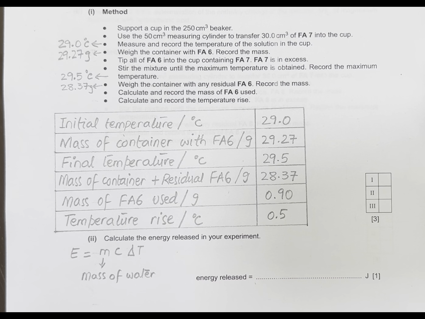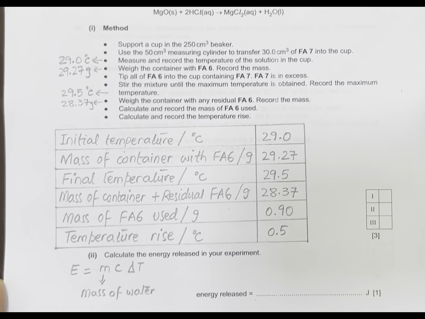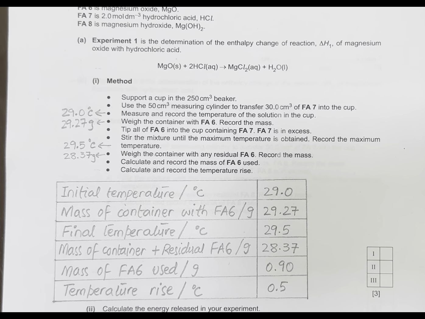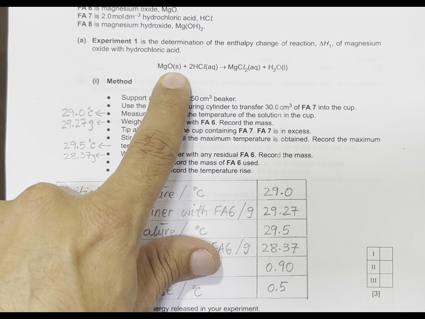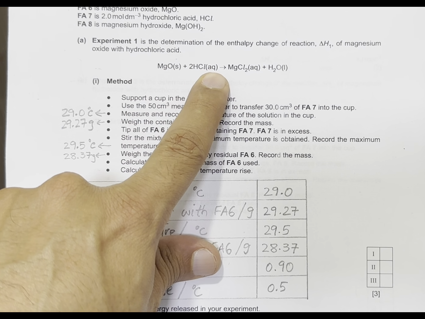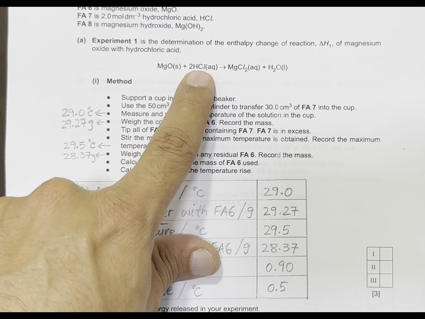Here, the only solution or aqueous phase we used was HCl. If you look at the equation, magnesium oxide solid is reacting with aqueous hydrochloric acid. So the aqueous phase is just HCl, which is FA7, taken as 30 cm³.